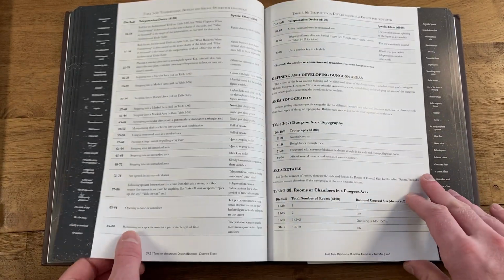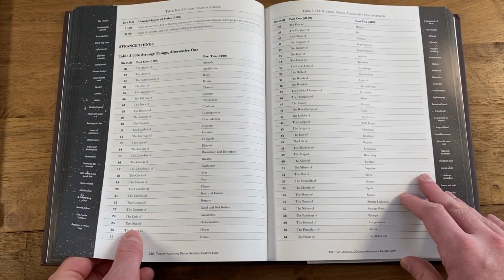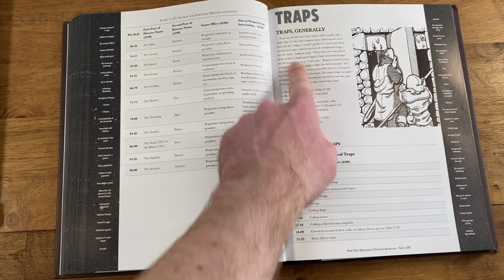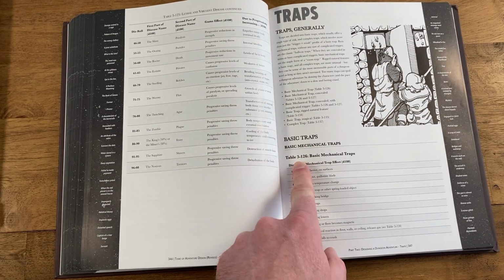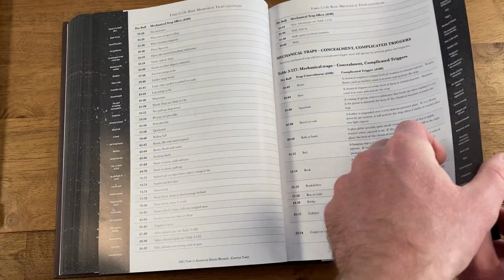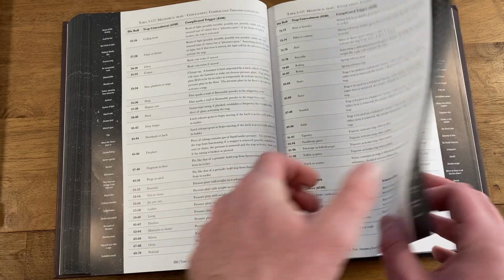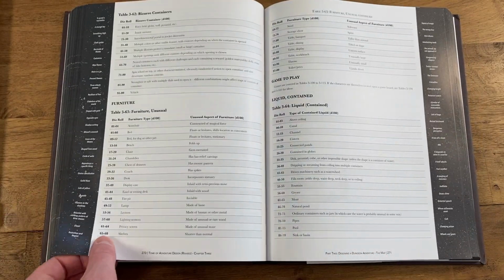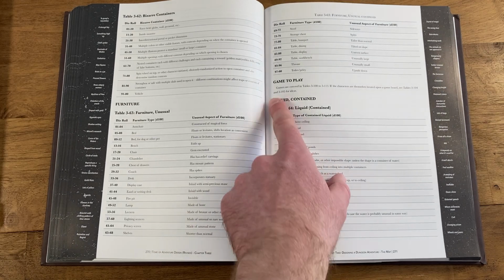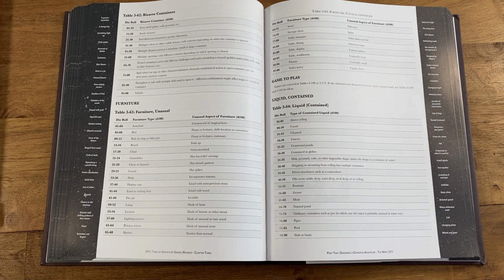Then there are tons of tables to help you fill out the contents of the dungeon. Some of the tables are really broad, like tricks and traps, but they include tons of sub tables that really drill down into the deeper granularity. So magic traps, mechanical traps, things like that. While there are other tables that are very detailed from the get-go, like statues or details about thrones.